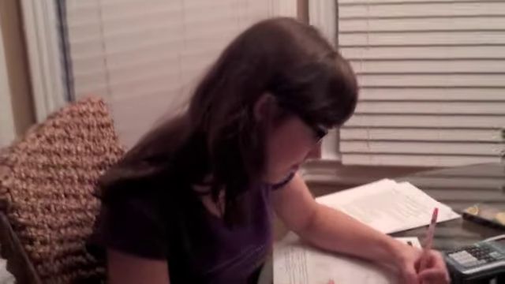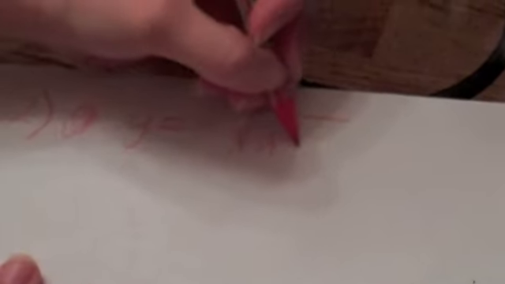Example number 2. The equation is y equals the opposite of the square root of x plus 7, minus 4.